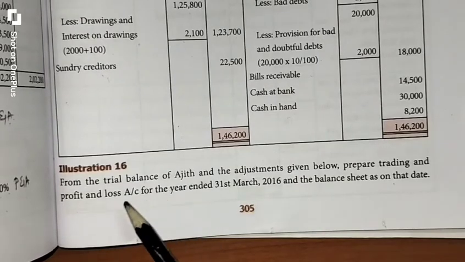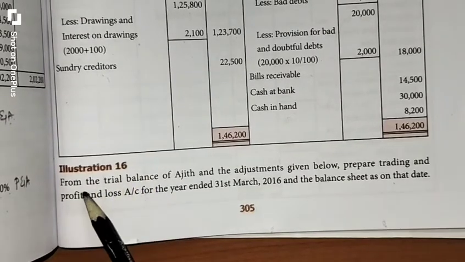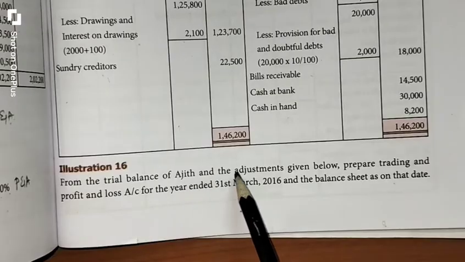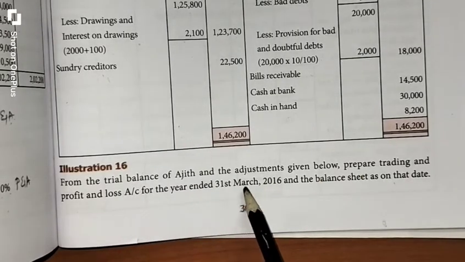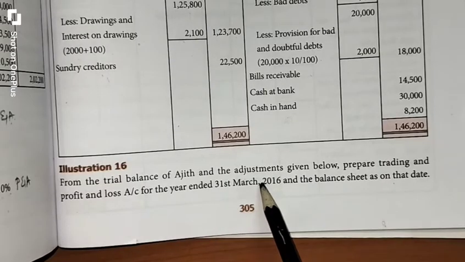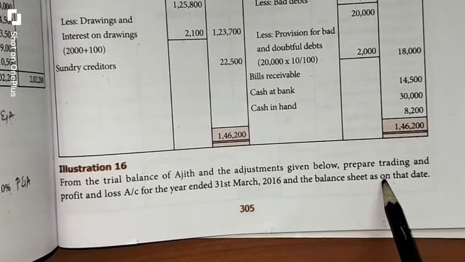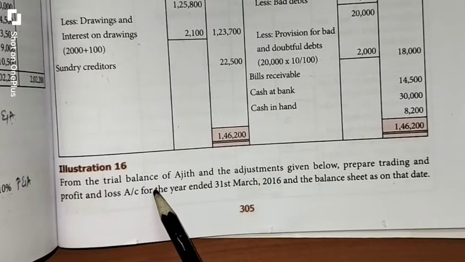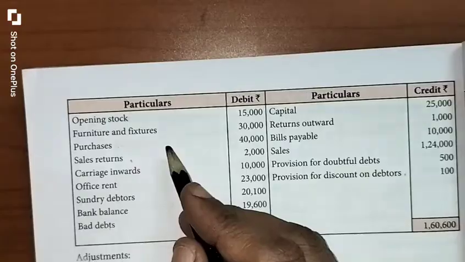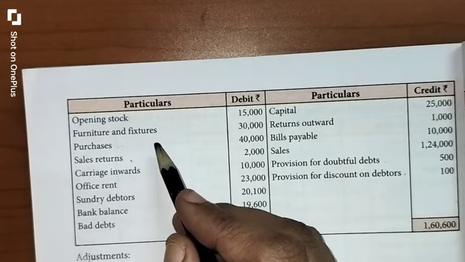11th Standard Accountancy, Chapter 13, Illustration 16. From the trial balance of Ajit and the adjustments given below, prepare the trading and profit and loss account for the year ended 31st March 2016 and the balance sheet as on that date. What did they ask? They asked us to prepare final accounts. Before that, we need to mark the given information.